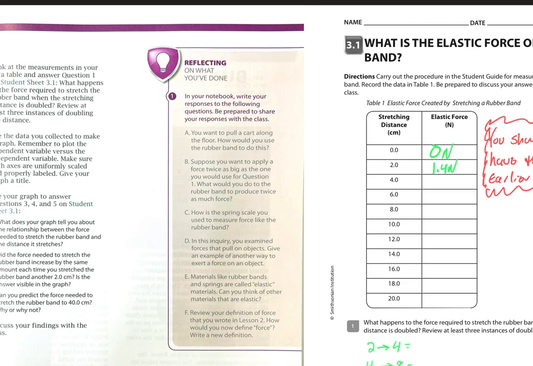E, materials like rubber bands and springs are called elastic materials. Can you think of other materials that are elastic? And F, review your definition of force that you wrote in lesson 2. How would you define force now? Write a new definition for F.